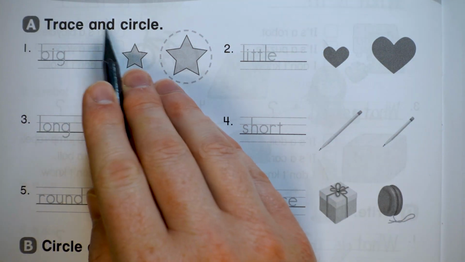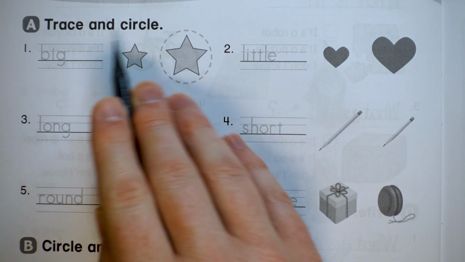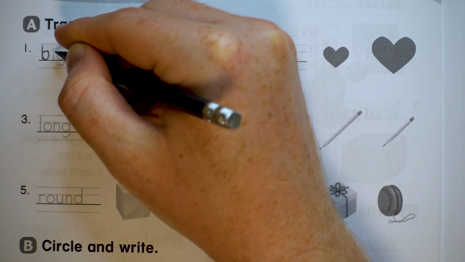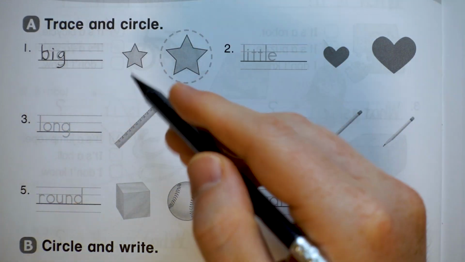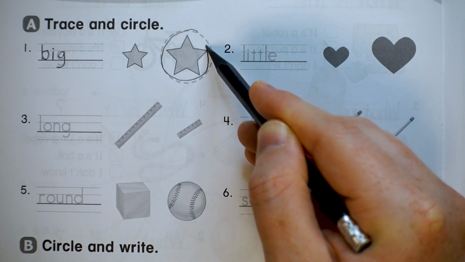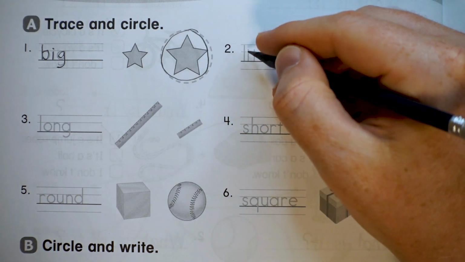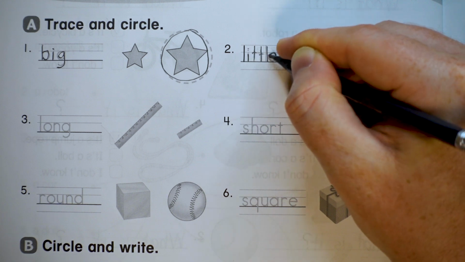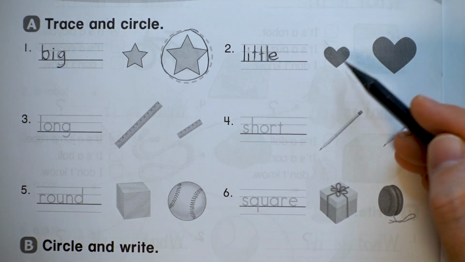It just says trace and circle. We trace the words and then we circle the right pictures. Number 1 is big, B-I-G. Which star is big? This star is big. It's big. Number 2 is the opposite of big, little, L-I-T-T-L-E. Little. Which heart is little?